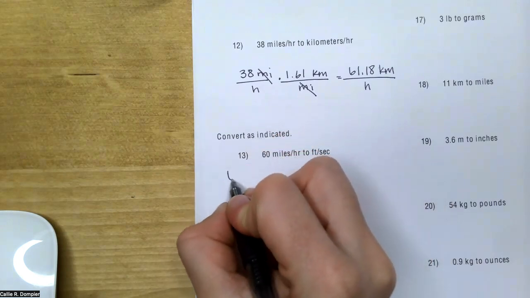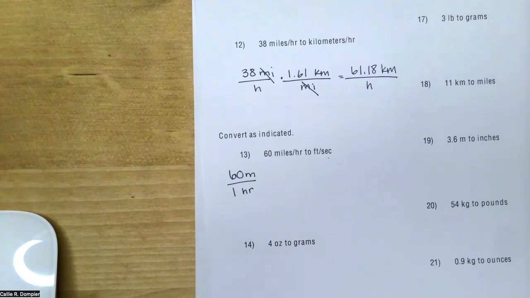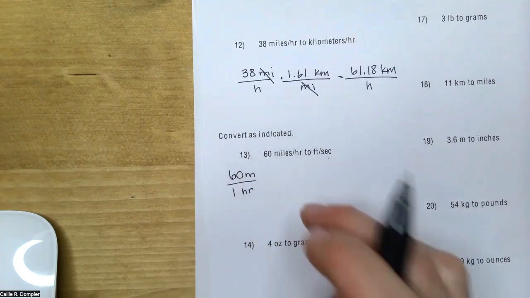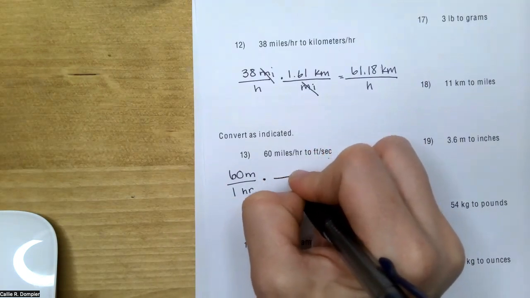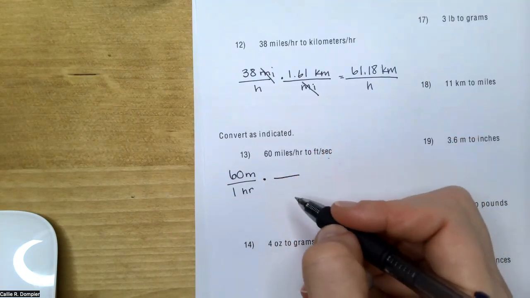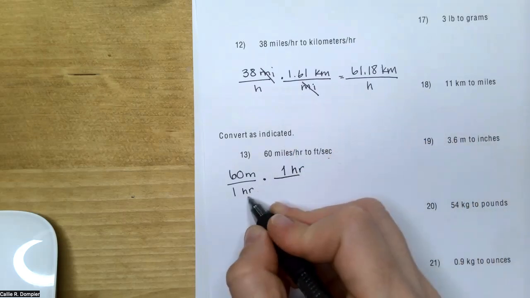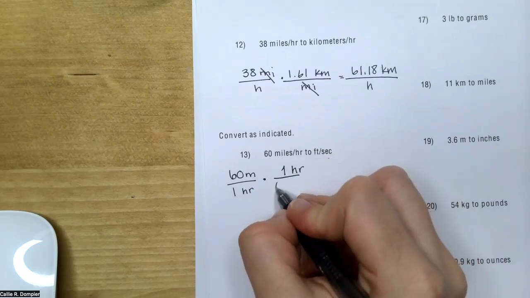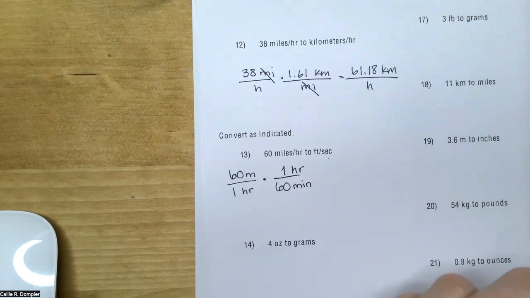So we're going to start with 60 miles in 1 hour, and it doesn't matter which one you start converting, okay? You can put the miles into feet or the hour into minutes. I think I'm going to do hour into minutes. So, sorry, hour into seconds. So 1 hour, the hour is on the bottom. Right here, I want the hour on the top. 1 hour is the same as 60 minutes.